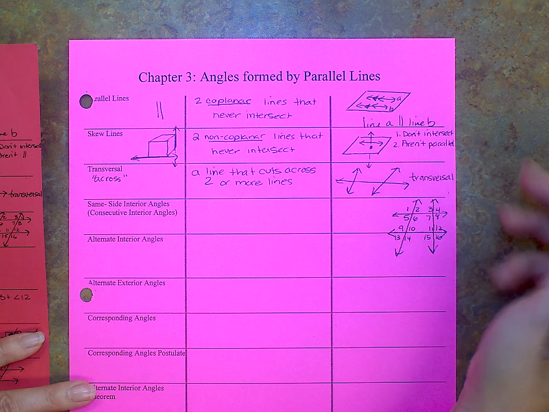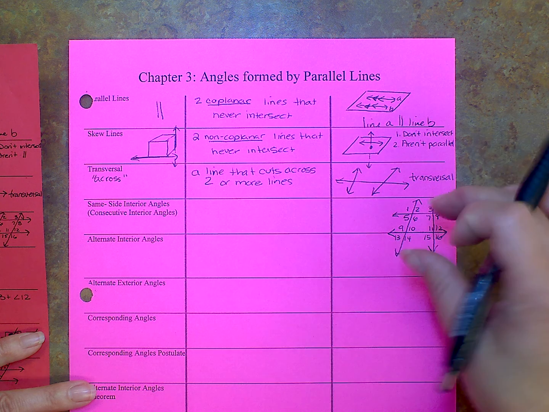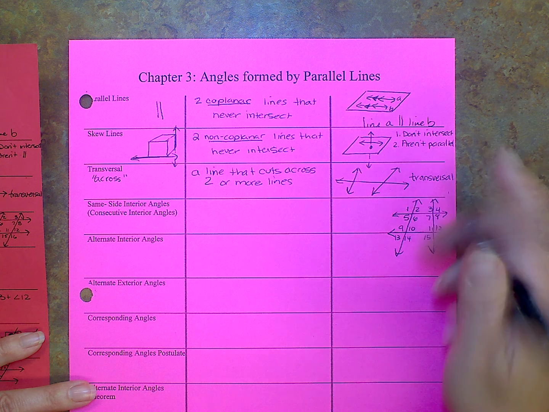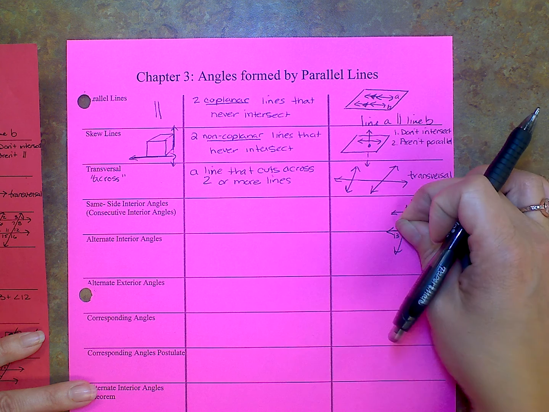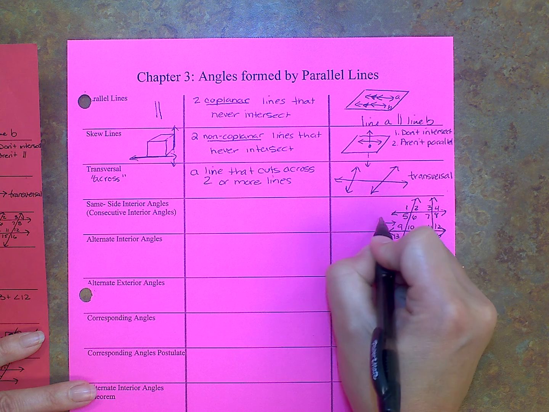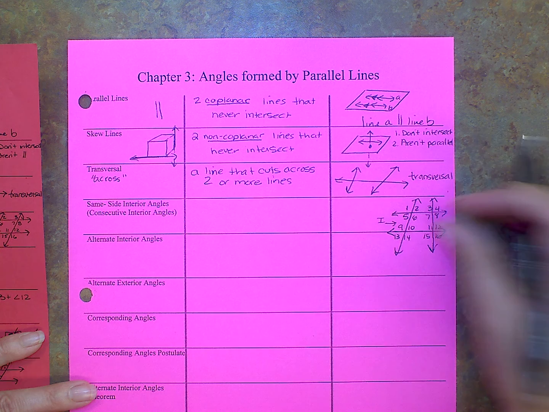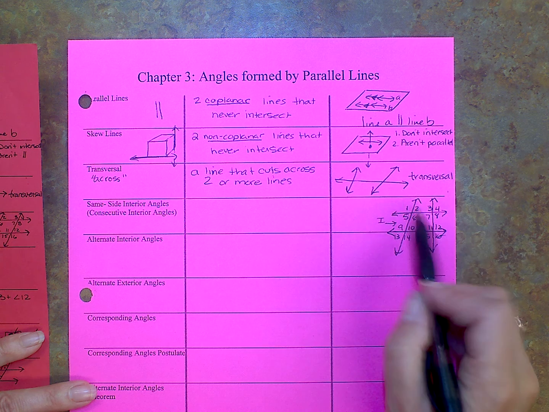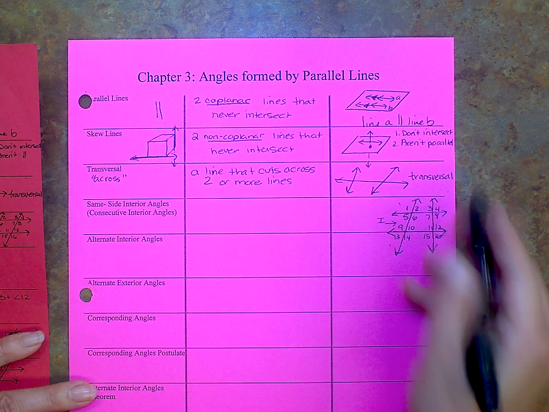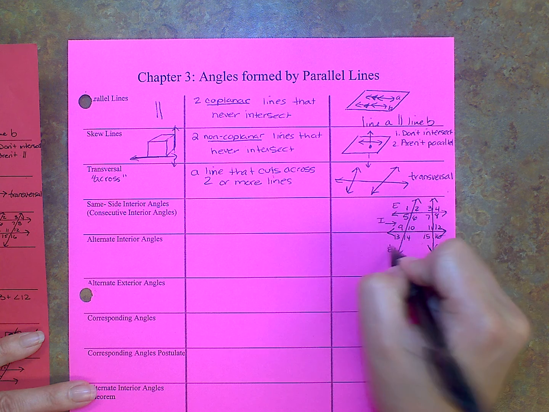So we have two main types of angles. We've got interior angles and exterior angles. If they are on the inside of two lines, so think of this as like a sandwich. If they're between two lines, then these are interior angles here. And then out here would be exterior on the top, like on top of the bun and below the bun. So this is exterior and this is exterior.